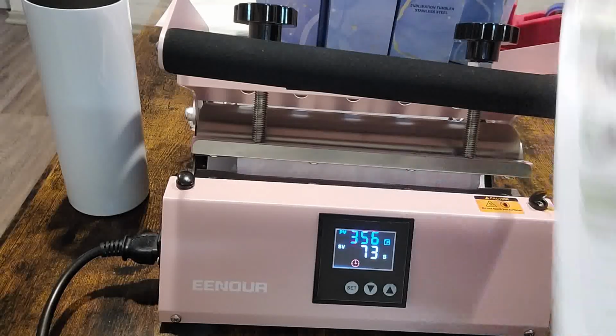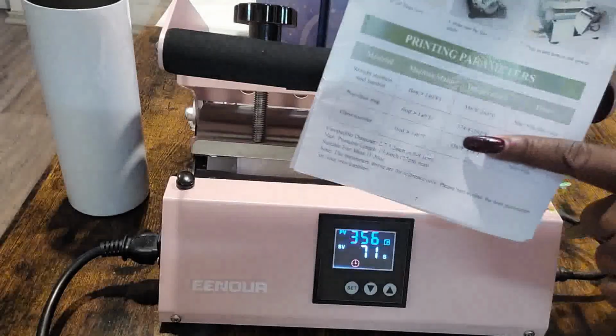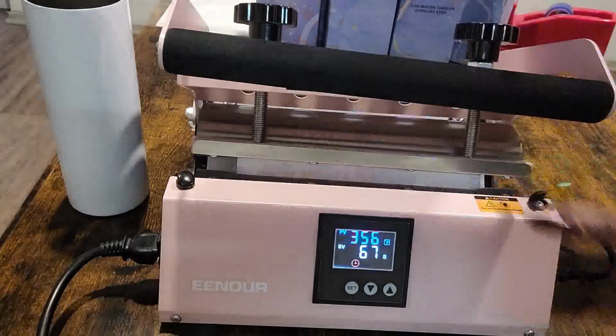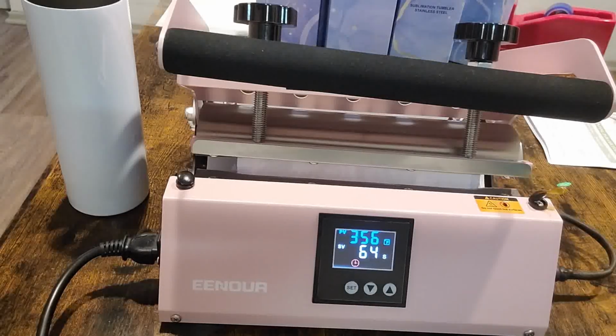And I am using the settings according to Inure. I'm using their recommendations. I don't know why I always want to say Inure because of the O-U-R.